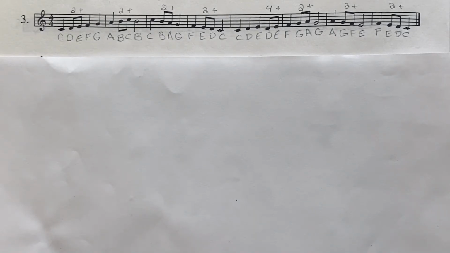So we'll go like this. 1 and 2 and, ready and go. 1 and 2 and 3 and 4 and 1 and 2 and 3 and 4 and 1 and 2 and 3 and 4 and.